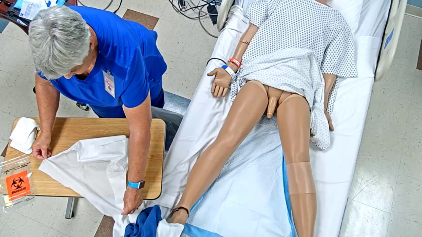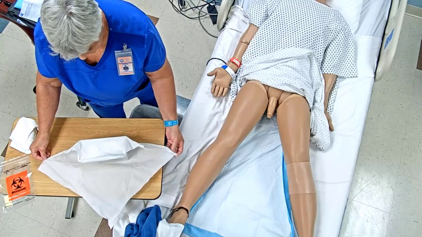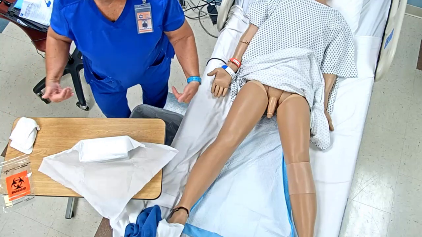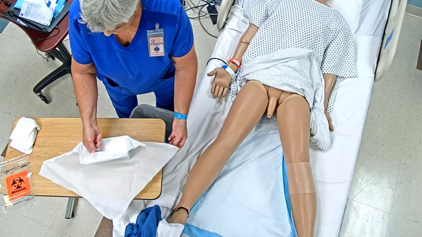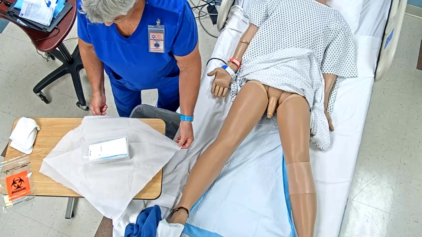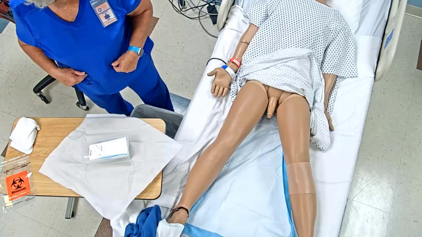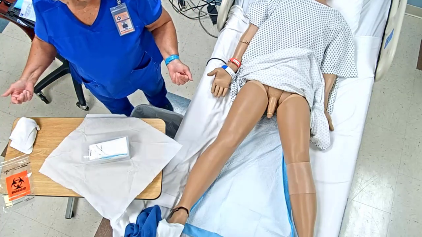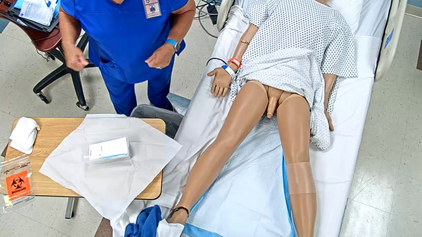Making sure you're just touching in that 1-inch border. You want to make sure that the drape is not folding back on itself. Okay. And just know that I've got a 1-inch border around here. Anything that's off the edge of the tray, just like with asepsis, is not sterile anymore.